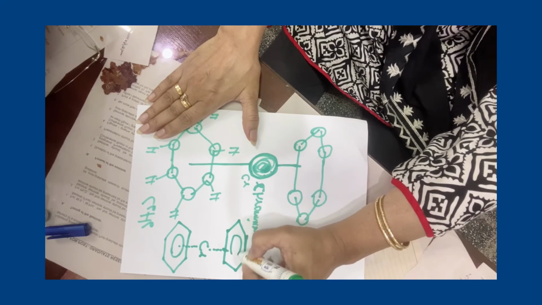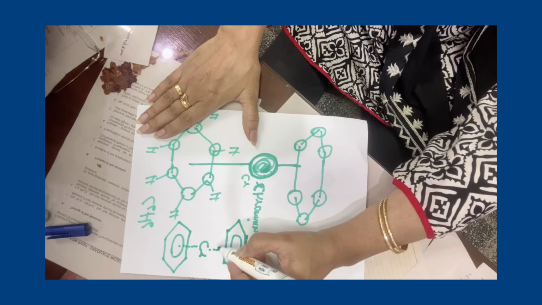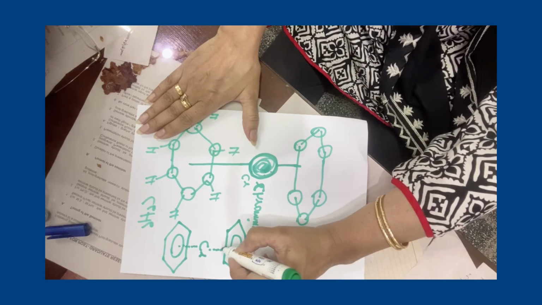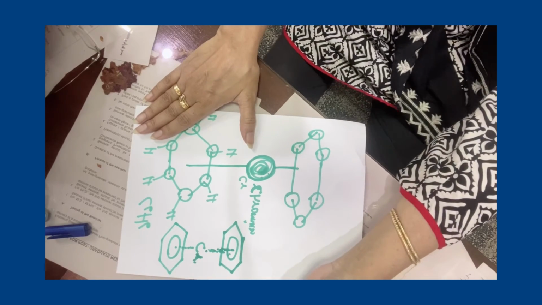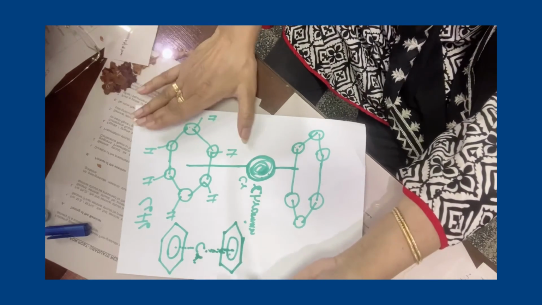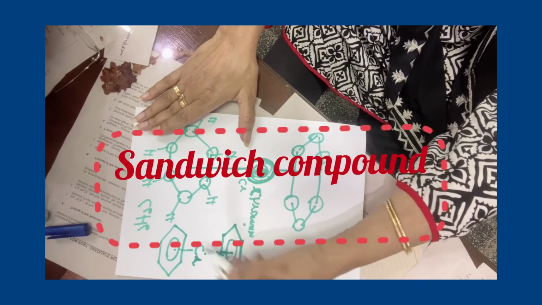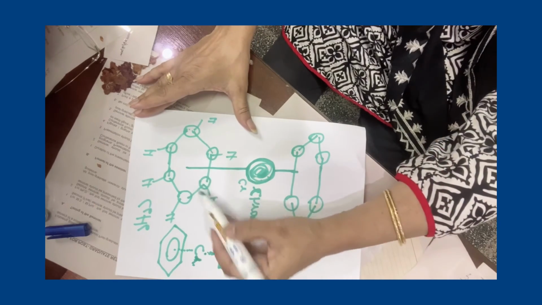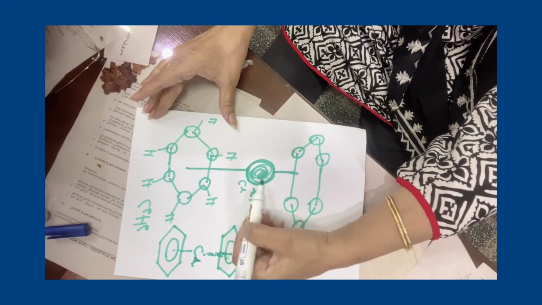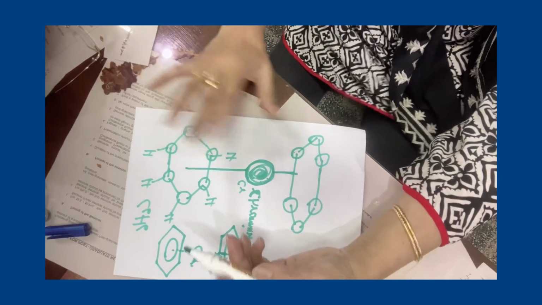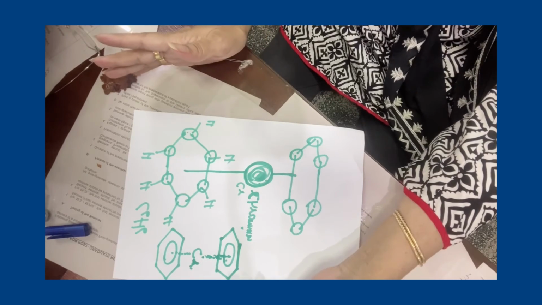This is the delocalization of electrons. This is an example of an organometallic compound in which the carbon forming the benzene ring forms a bond with the chromium. You can see it here. So this is one of the examples.